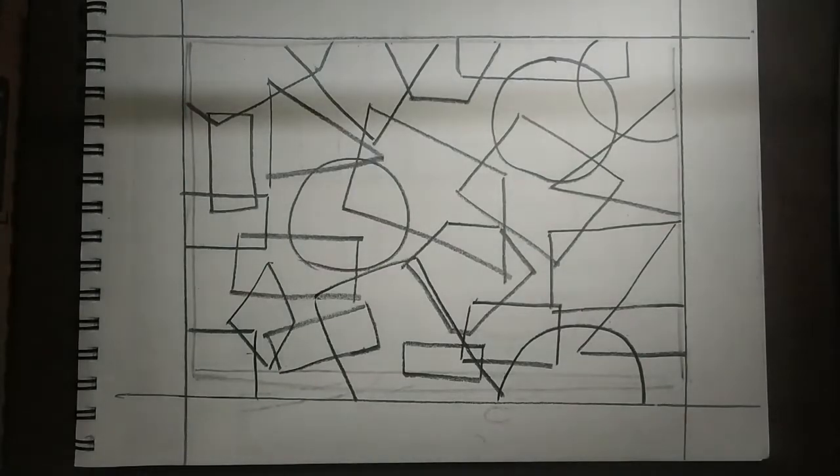That's how you form a pattern with geometrical shapes. A random pattern, not an exact pattern. So we are clubbing all the geometrical shapes together to form a design kind of thing, okay? That's how you do a geometrical pattern design.